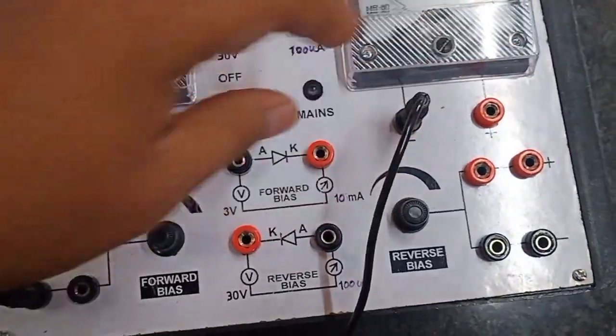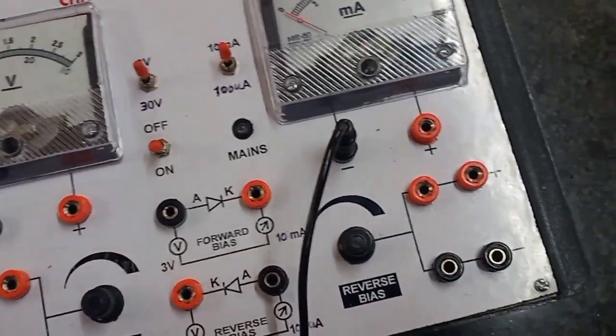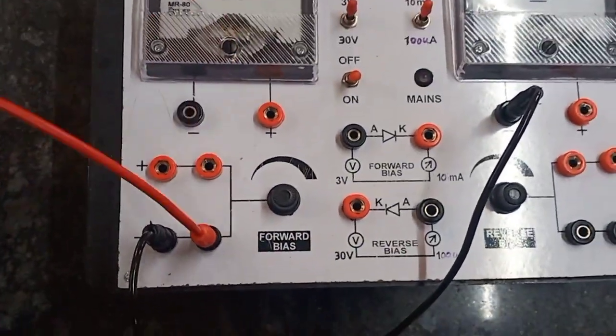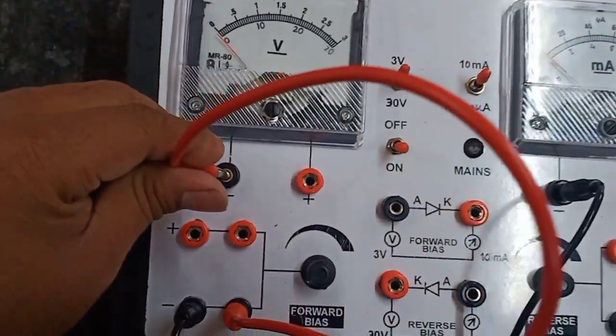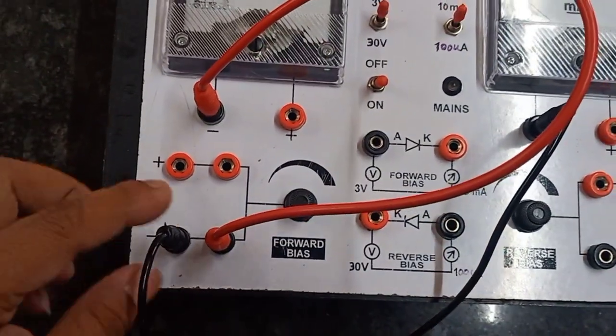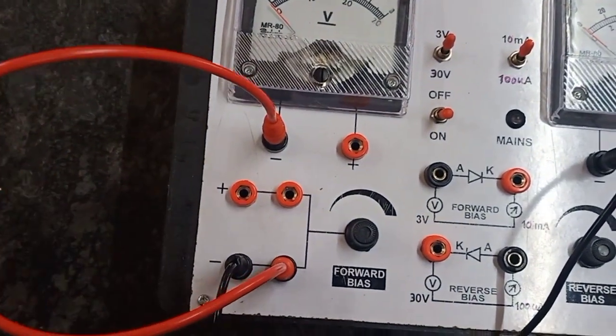negative of the ammeter, and then one more negative terminal to the negative of the voltmeter. See, I have connected the negative terminal and negative terminal to the voltmeter.